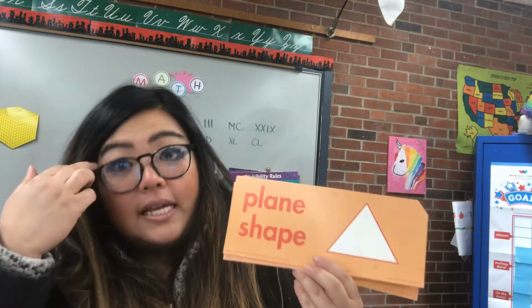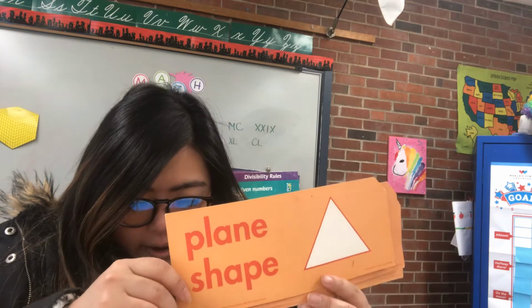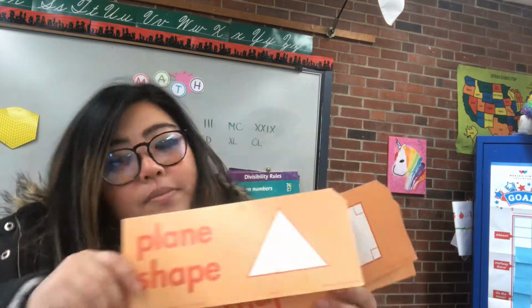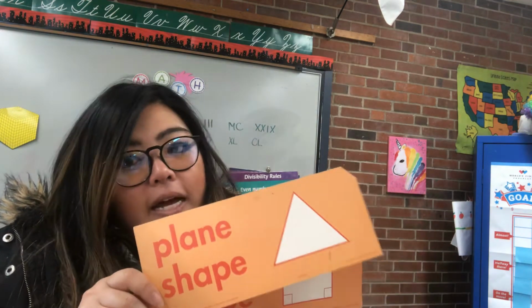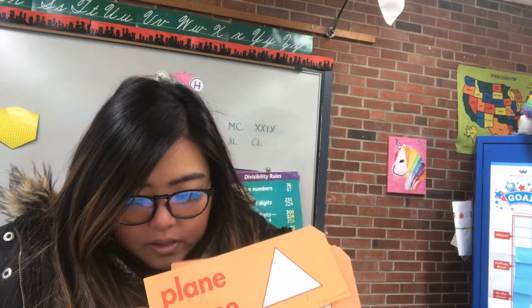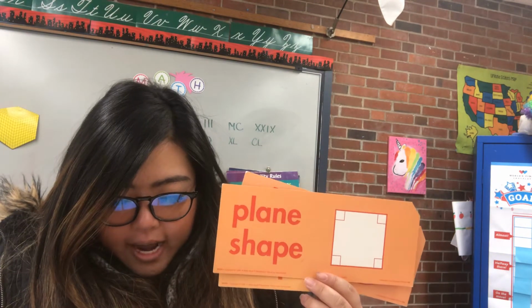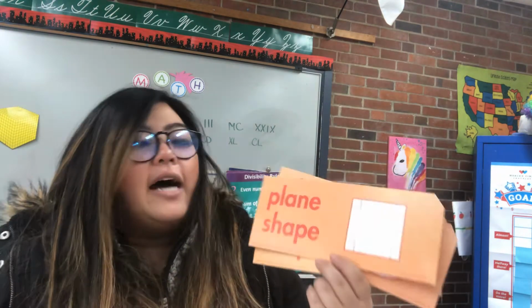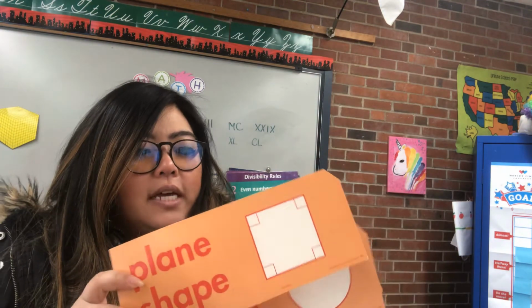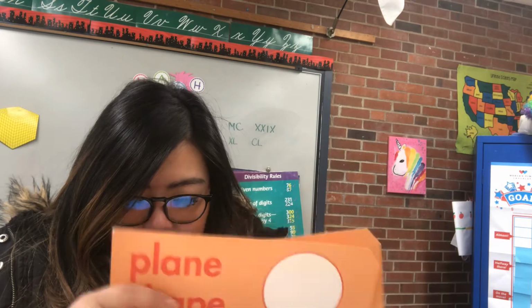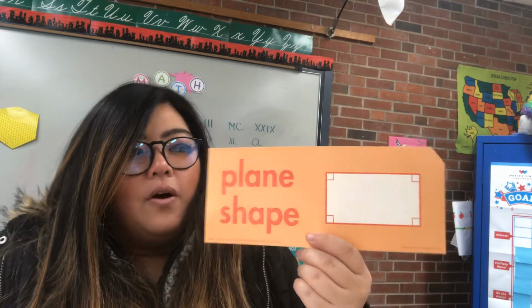This here, three sides, you should know this already. This is a triangle. A triangle is a polygon with three sides, and there are many different shapes of triangles, but it's a polygon that has three sides. Next, we have a square. A square is a rectangle that has four equal sides. It's a rectangle with four equal sides. This is a circle, obviously, and then this is a rectangle.